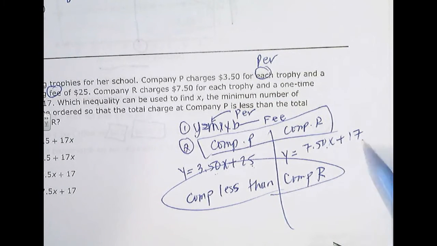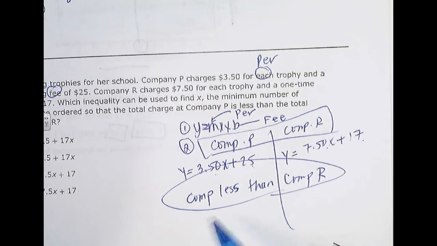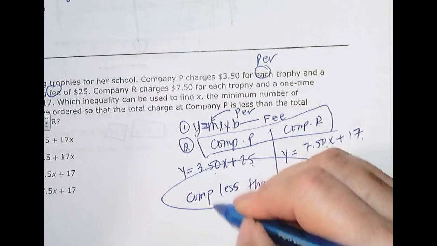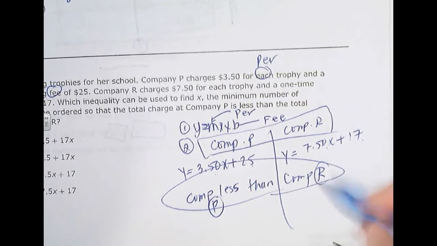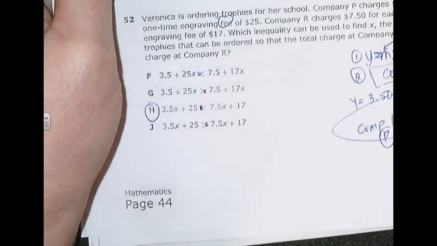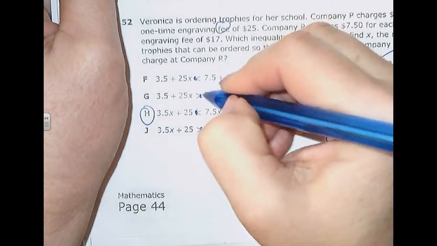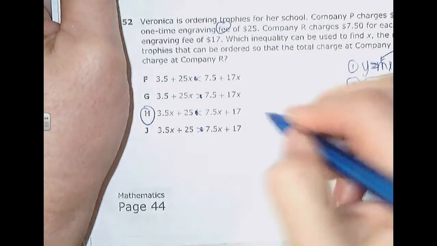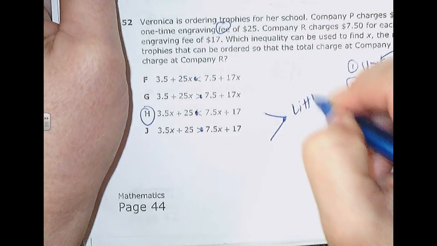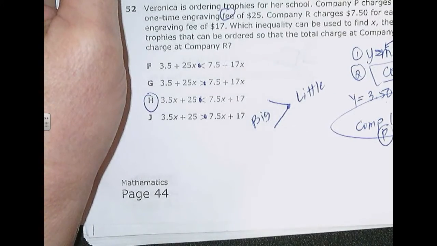Now, if you keep reading, it says which inequality, which means greater than or less than, alligator eats the big one maybe, can be used to find X. The minimum number of trophies can be ordered so that the total charge of P is less than R. Now, I gave the short version. Company P, I'll put that here, is less than company R. Now, I came over here and put little dots on the end of my inequalities, a nose for my mouse, in case you're wondering. Remember, this is the little side. This is the big side. So, first things first, make sure you have 3.50x plus 25.